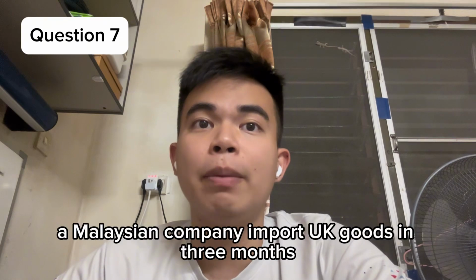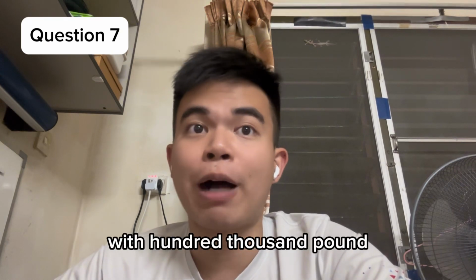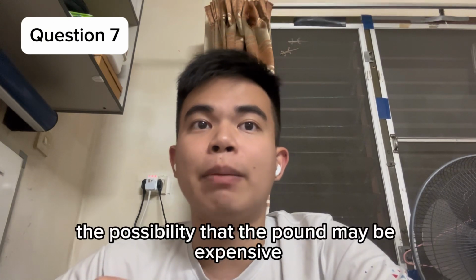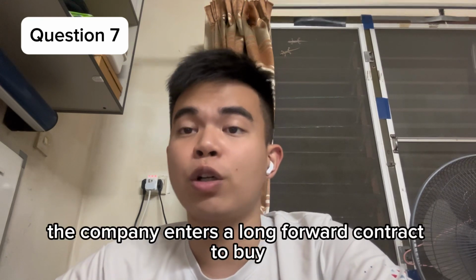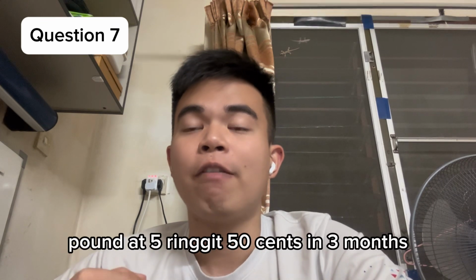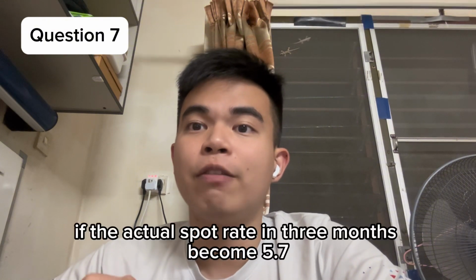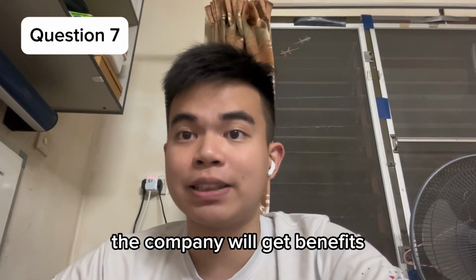For example, a Malaysian company imports UK goods in 3 months with £100,000 to hedge against the possibility that the pound may be expensive in the future. The company enters a long forward contract to buy pounds at 5 ringgit 50 cents in 3 months. If the actual spot rate in 3 months becomes 5.7, the company will get benefits.